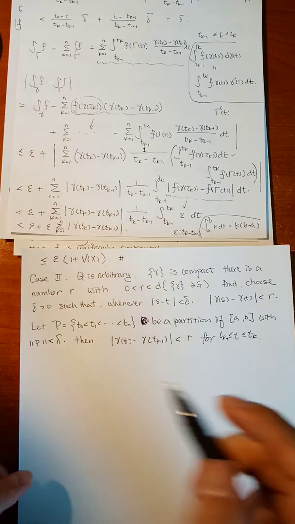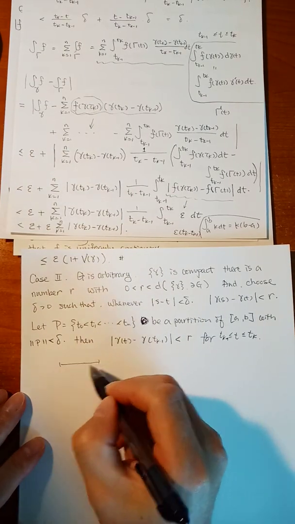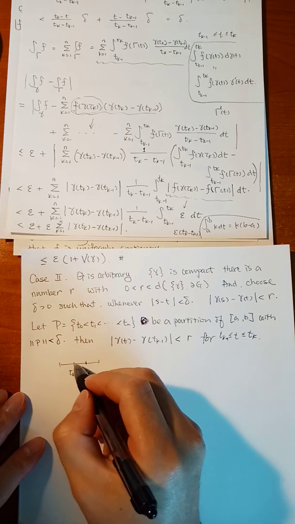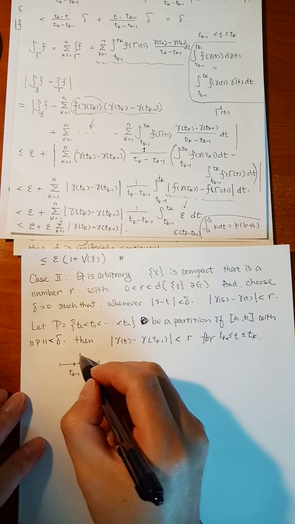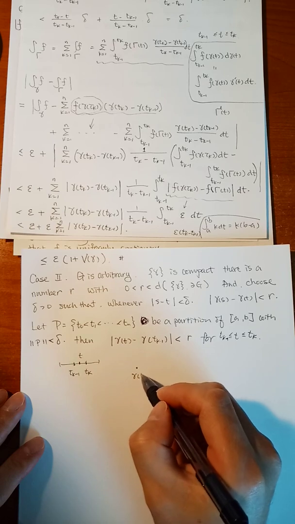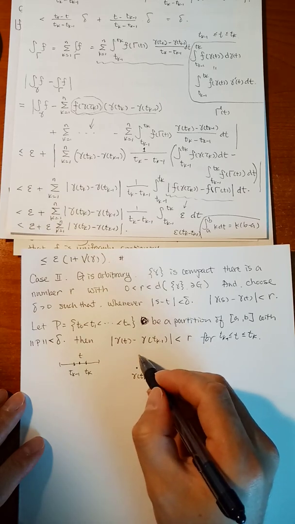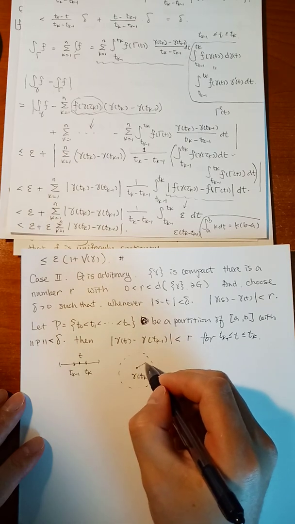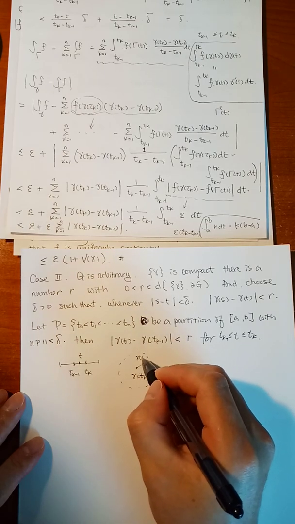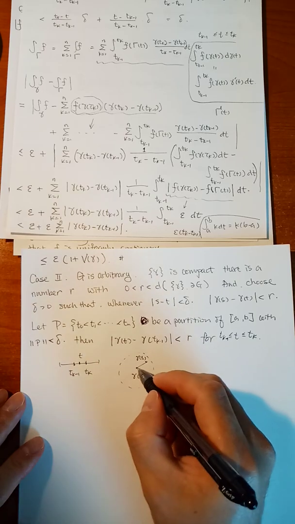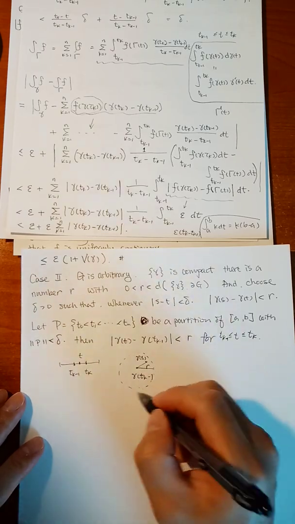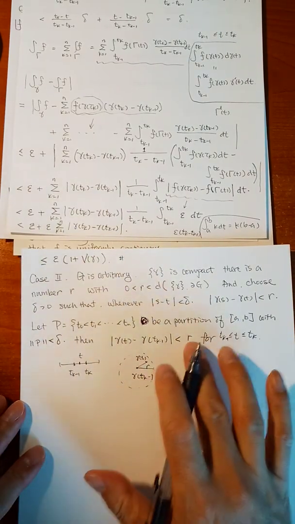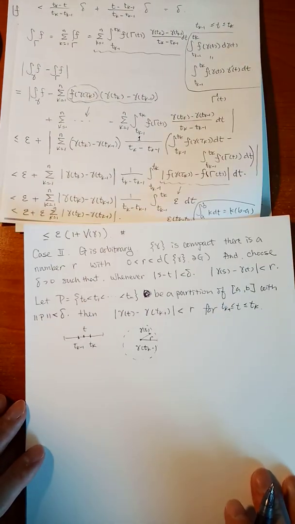So in a small interval, every point T here, this is gamma tk minus 1, and you just get an open disk. The gamma T is always inside this open disk with radius R. Right? So that's a demonstration of this sentence.